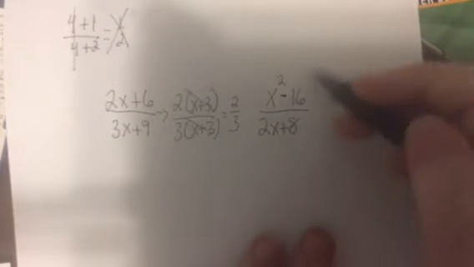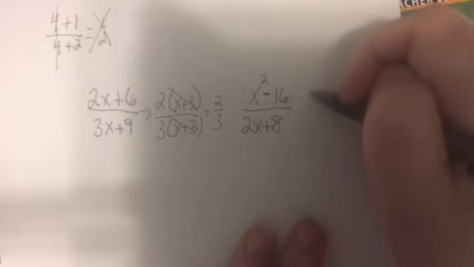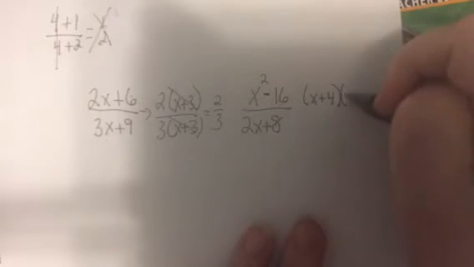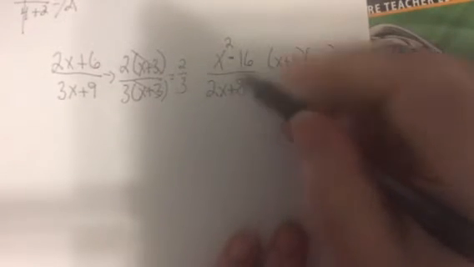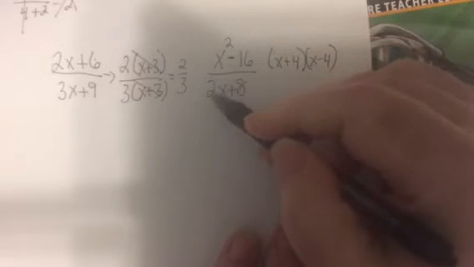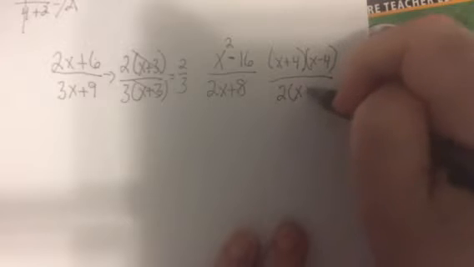So I see if I can factor it into products. Well, if you remember, x squared minus 16 is the difference of squares. So it's x plus 4, x minus 4. Here, this is the GCF. You always check GCF first. 2 goes into both, so I'm going to factor out a 2.